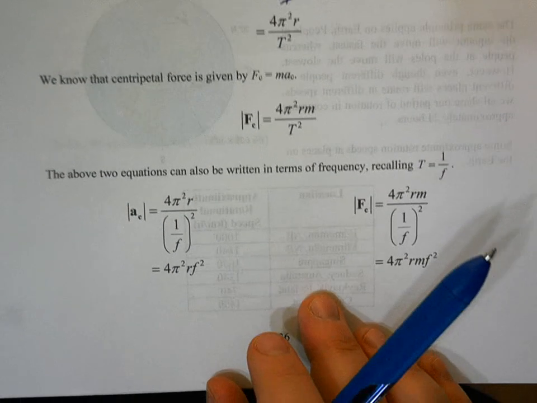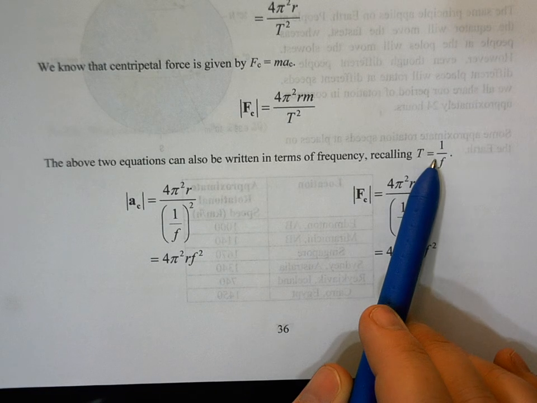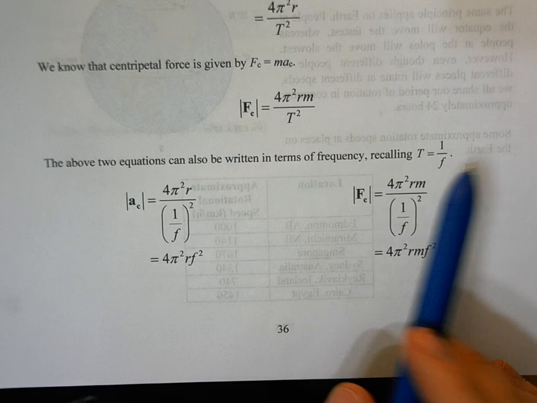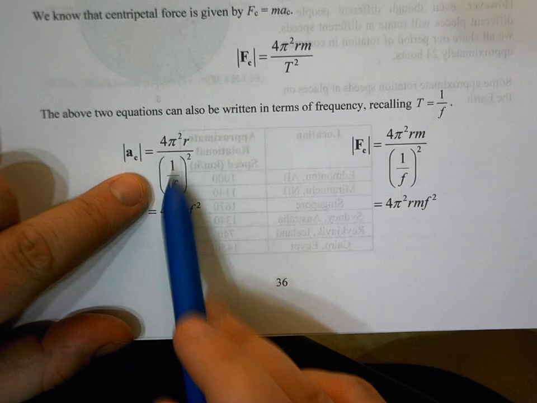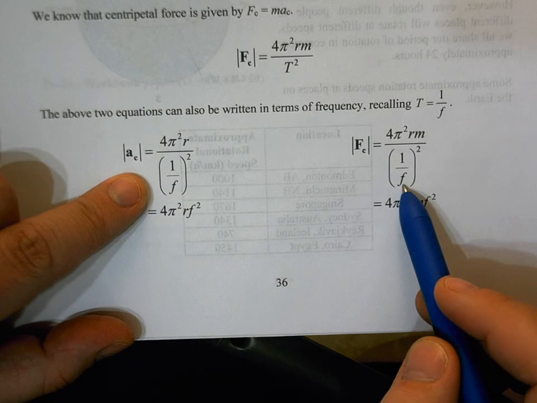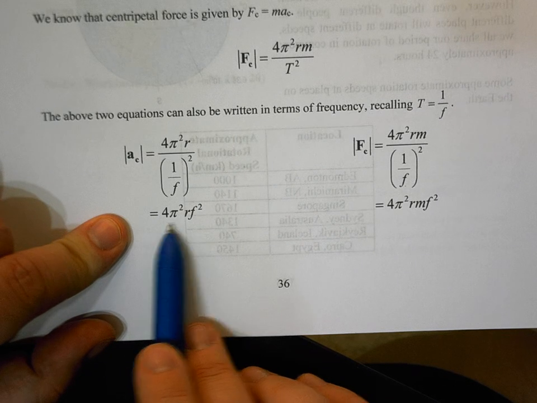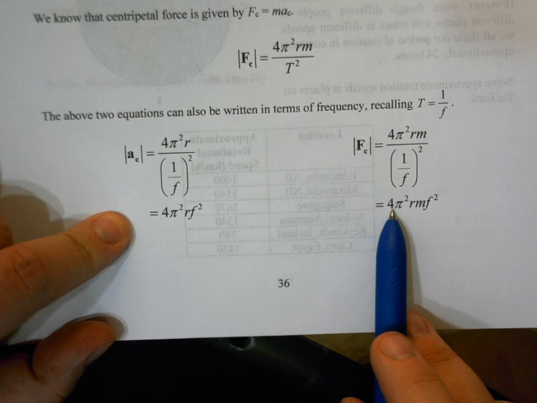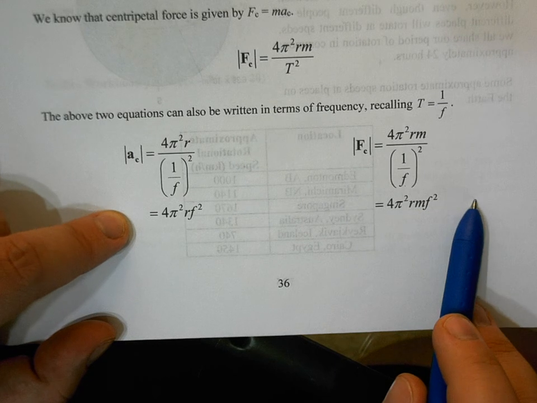If you happen to be given frequency instead of period, we can put in 1 over frequency, because we know that the period t equals 1 over f. So where I have t, we can replace it by 1 over f, and we get this equation for the centripetal acceleration: 4 pi squared r f squared. And we get this equation for Fc: 4 pi squared r m f squared.